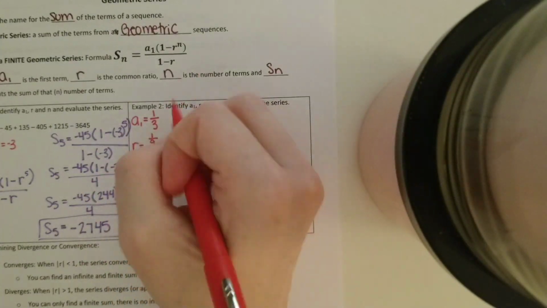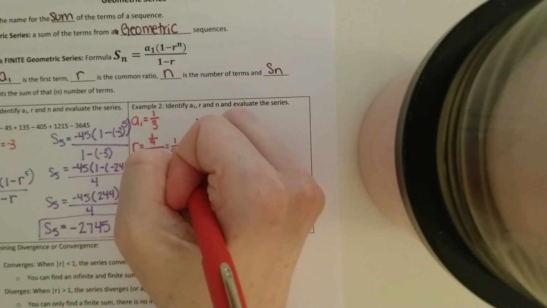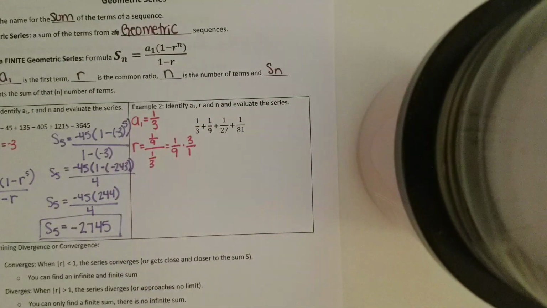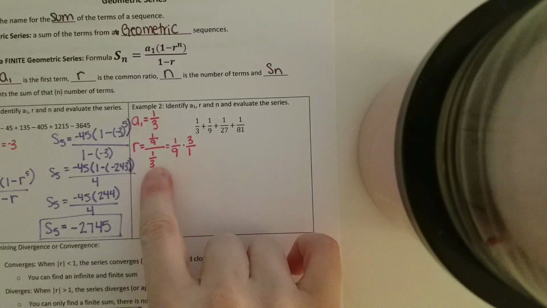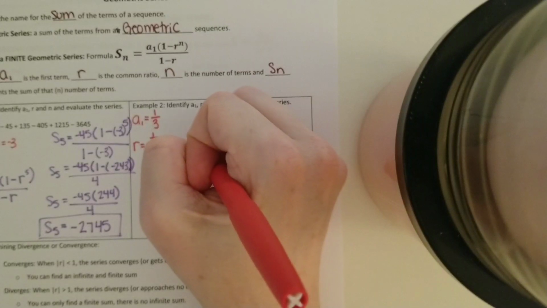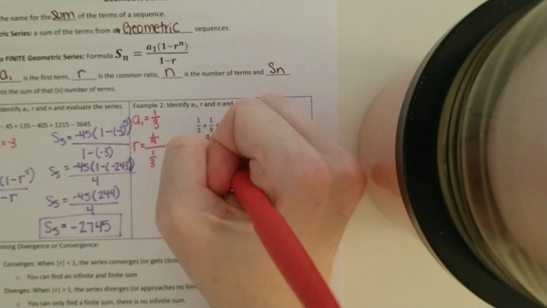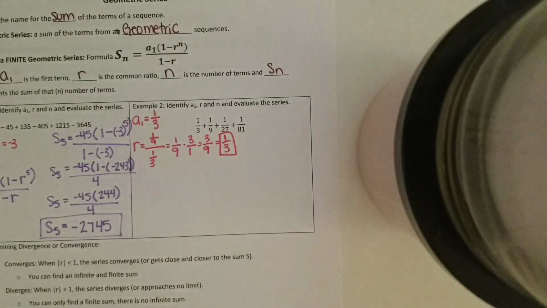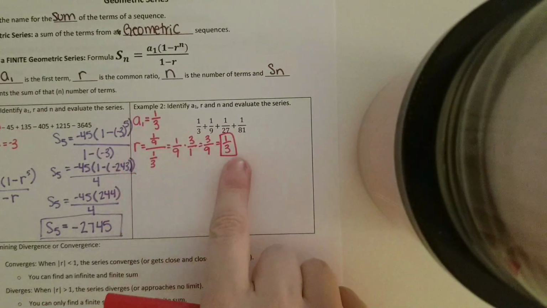And so this is really equal to 1/9 times 3/1. Whenever you have two fractions that you're dividing, you take the reciprocal of the second one. And so then this is equal to 3/9, which is also equal to 1/3.